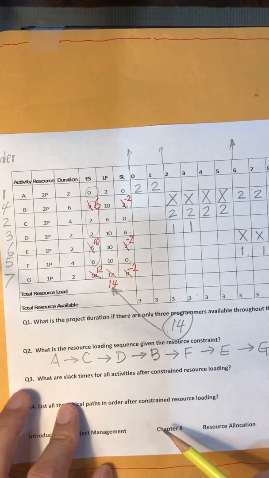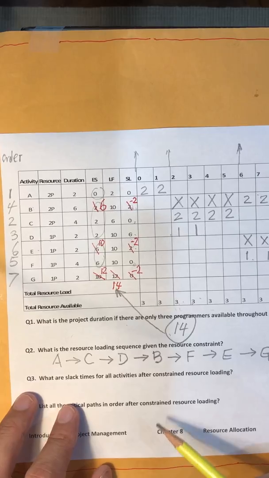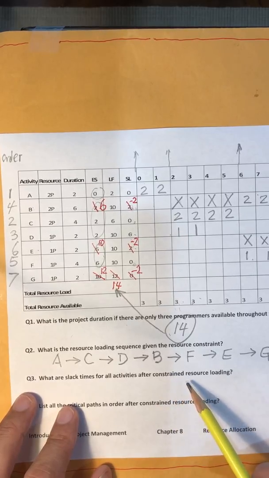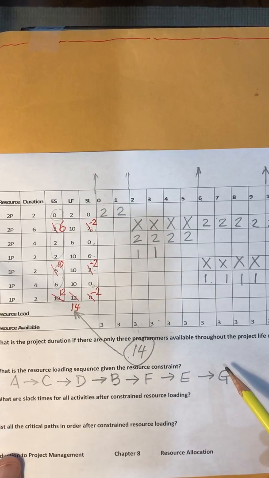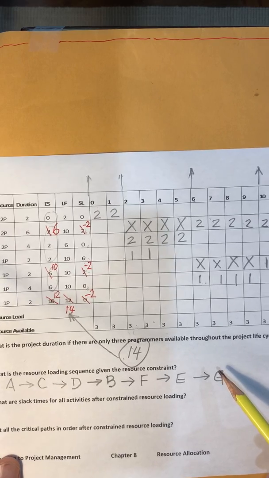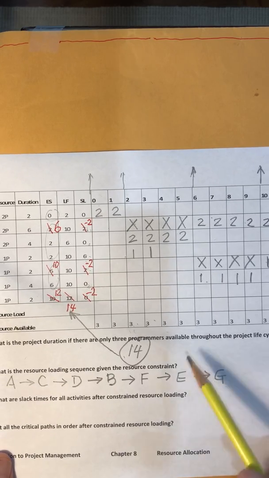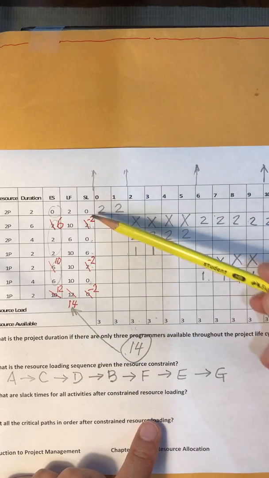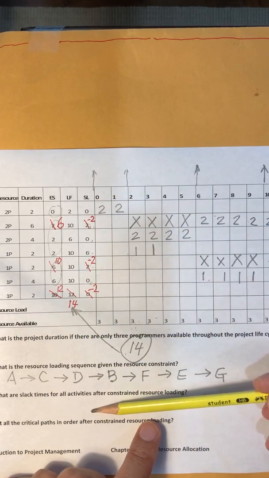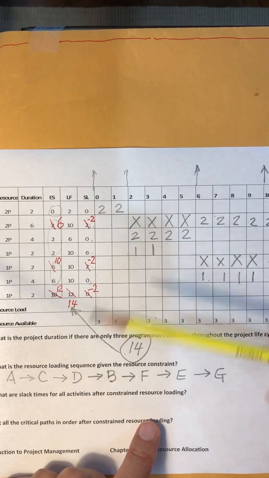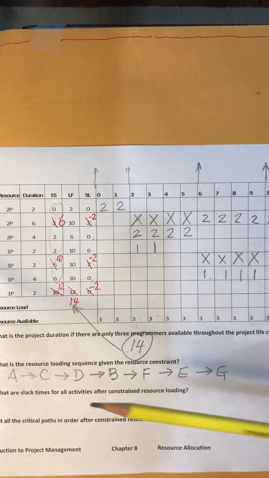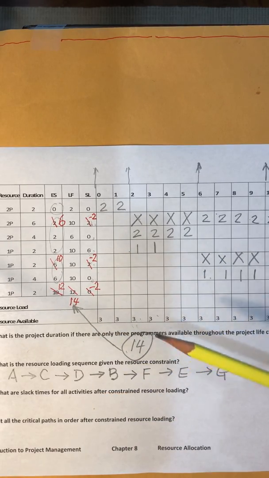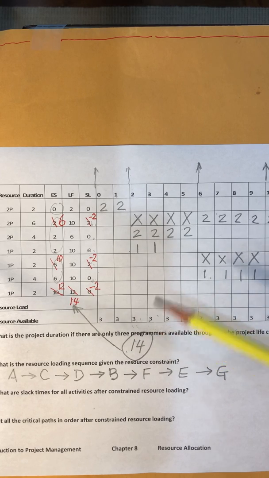Question 3. What are the slack times for all activities after resource constraint loading or scheduling? Here in the slides, I listed 2 criteria. So we cannot use the negative slack to answer this question. Negative slack is just an index to indicate the urgency of the activity. It cannot be real because in the real situation, the slack needs to be positive or at least 0.